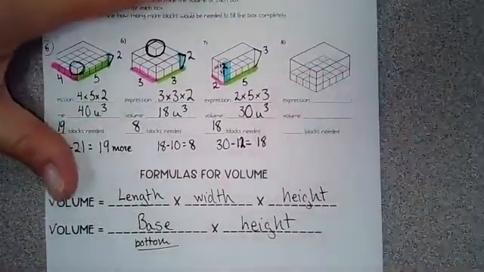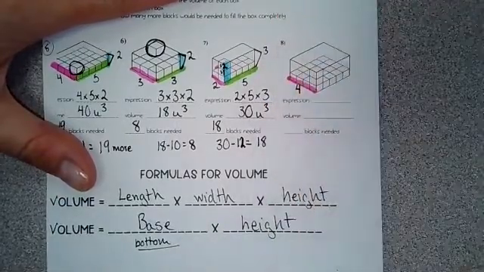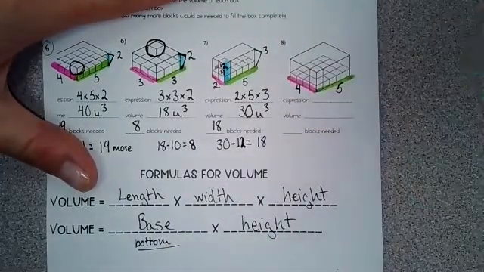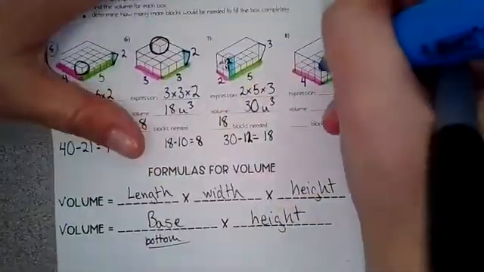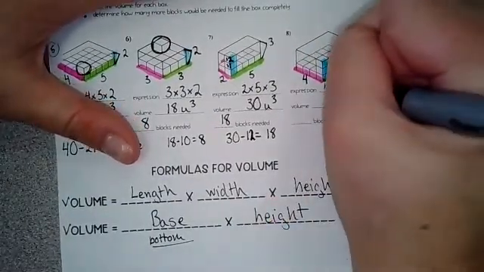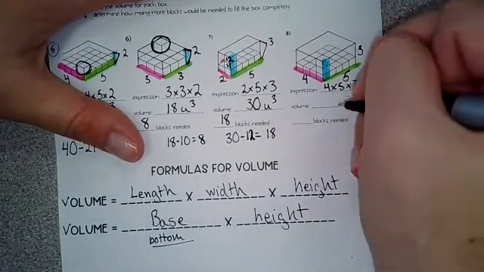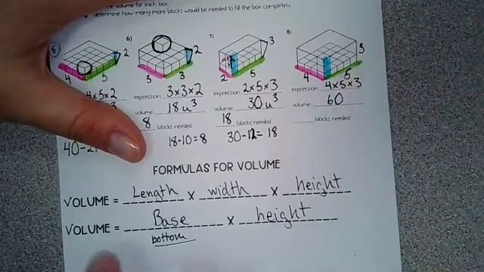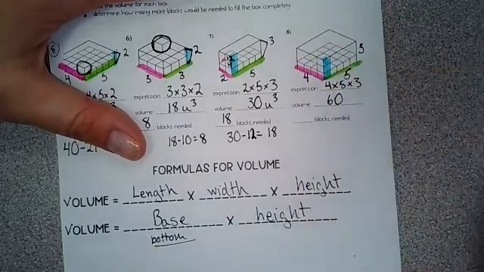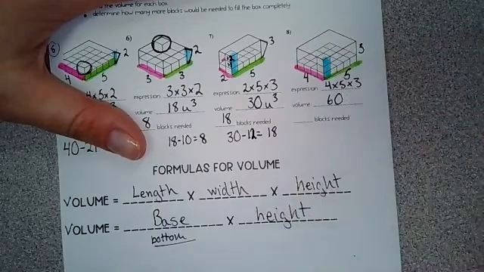Okay, this side the length is 4, the width is 5, and the height is 1, 2, 3 tall, right there. It is 3 tall, okay? So the expression is going to be 4 times 5 times 3. The volume will be 60 because 4 times 5 times 3 is 60. Then I have to figure out how many blocks I'm going to need to fill the rest of this up. Well, I know that the bottom row is 4 times 5. So in that bottom row down there, I've got 20.